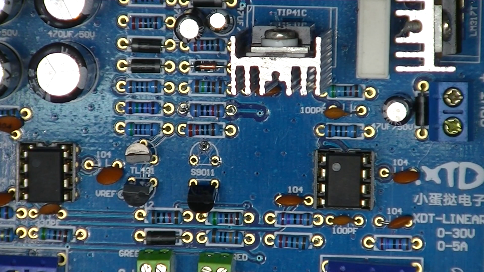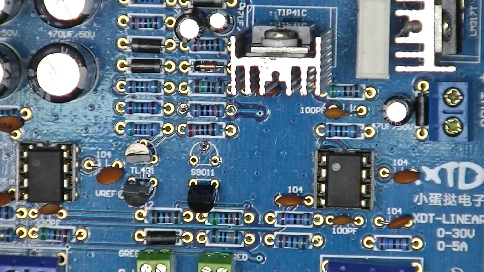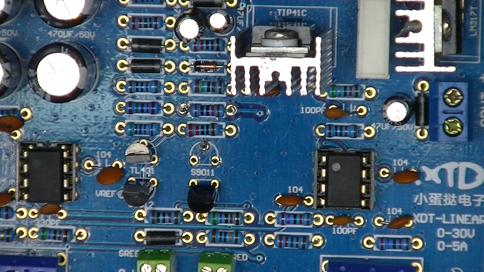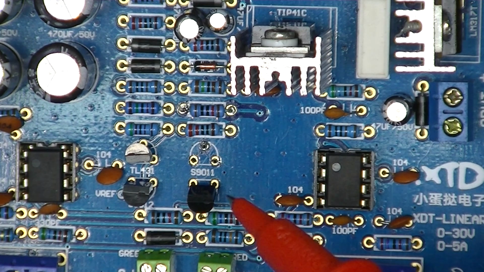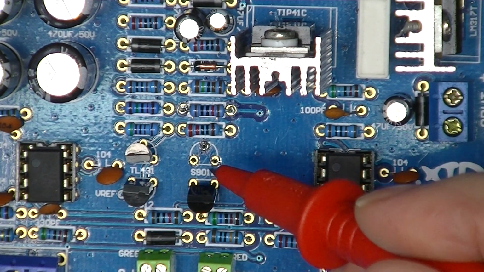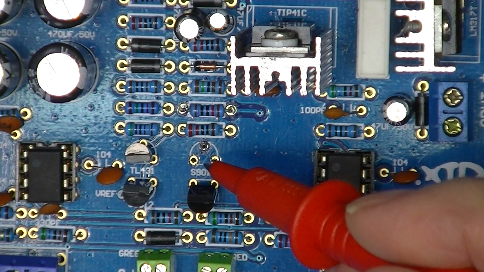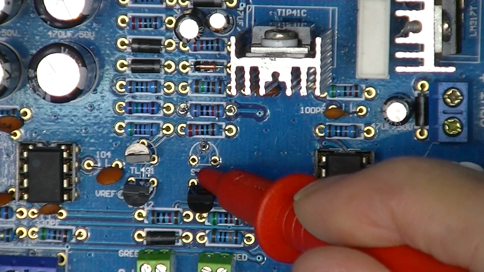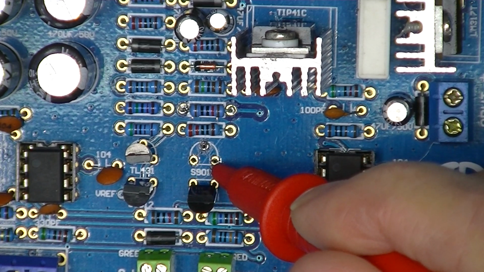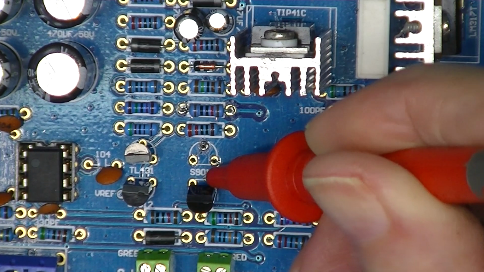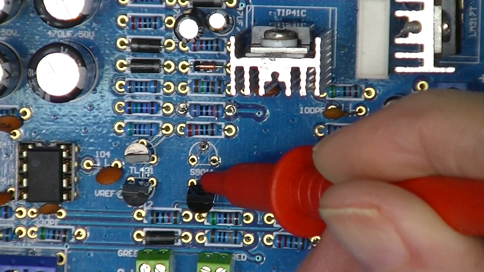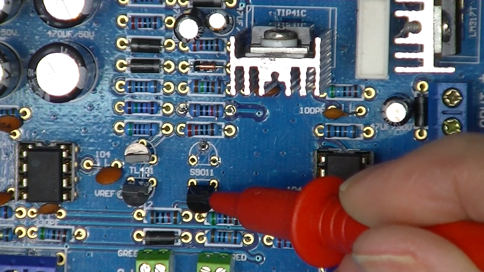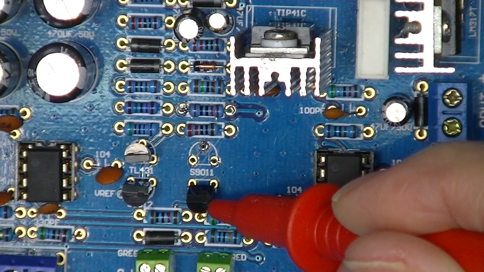I didn't really have this little segment planned, but if you'll take note of this silk screening for, this is Q3, which is an NPN. You see that the flat line in the silk screen is facing this flat line. This is Q4. It's also an S9011.